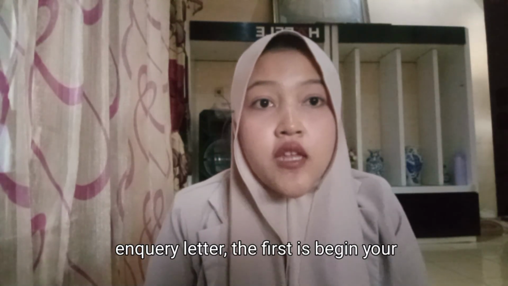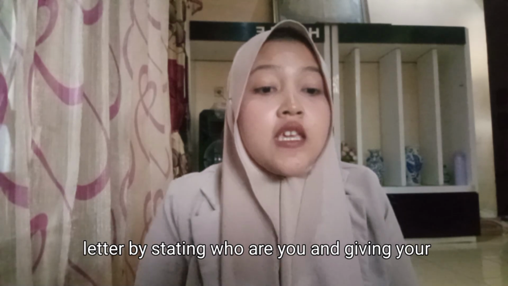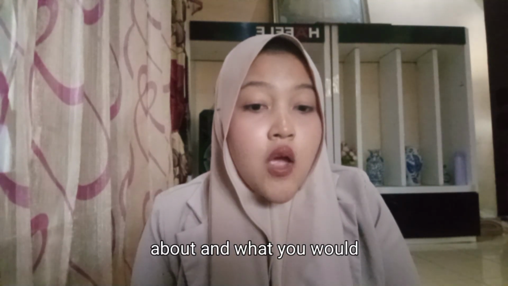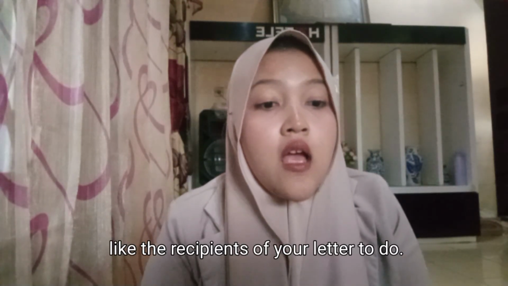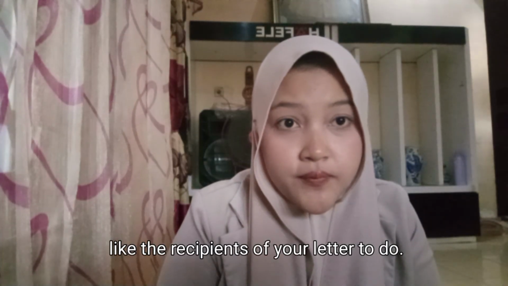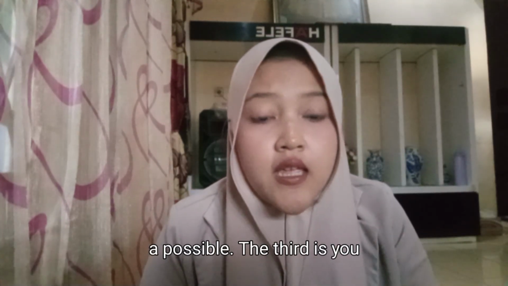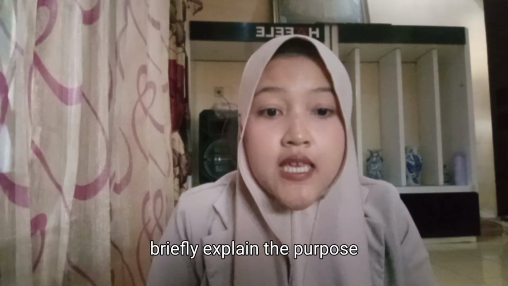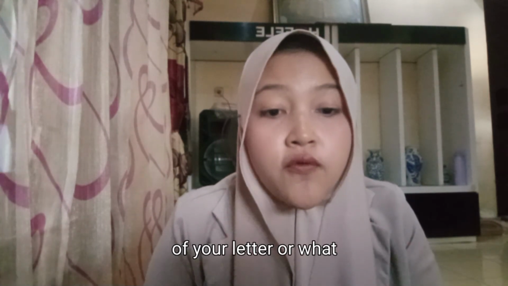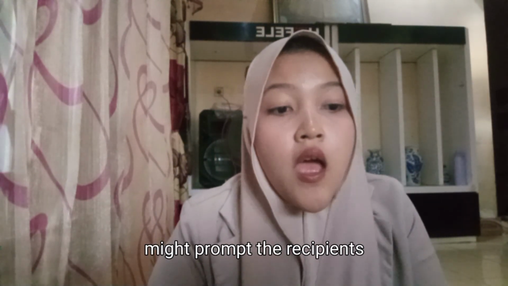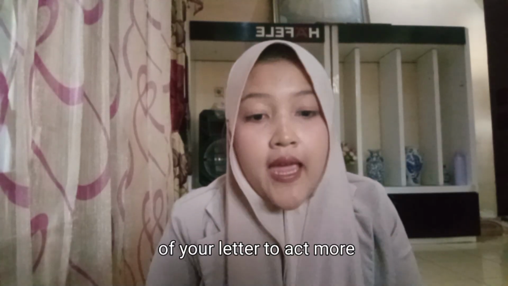The first is begin your letter by stating who you are and giving your status or position. The second is clearly state what you are inquiring about and what you would like the recipients of your letter to do. Make your inquiry as specific as possible. The third is you might want to briefly explain the purpose of your letter or what you hope to accomplish. Such an explanation might prompt the recipients of your letter to act more quickly.